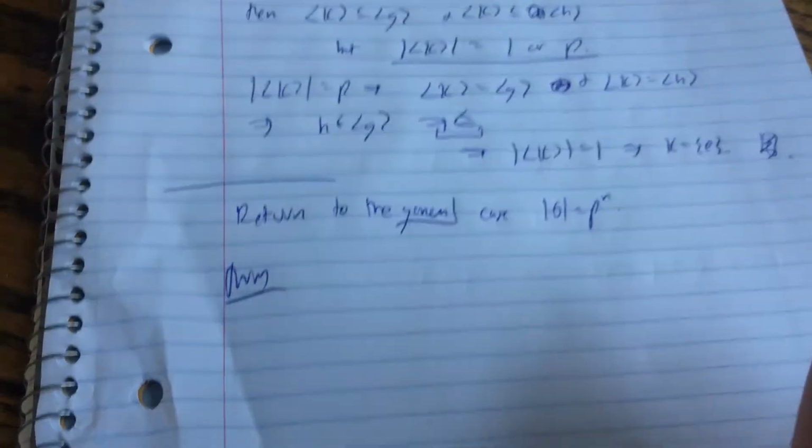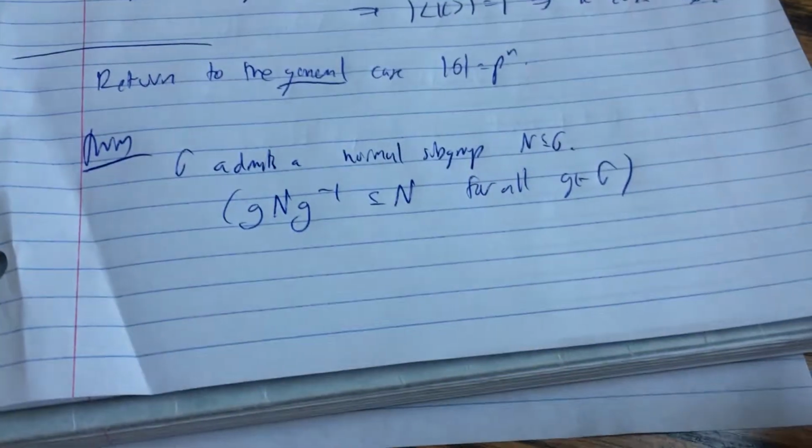So G has order P to the N, right? So the theorem reads that G admits a normal subgroup N. So let's recall what this means. We've talked about it a little. What's a normal subgroup? A normal subgroup is one such that if I take any element little g and I conjugate big N by it, that is contained in N. So it admits a subgroup which is invariant under this conjugation action, right?